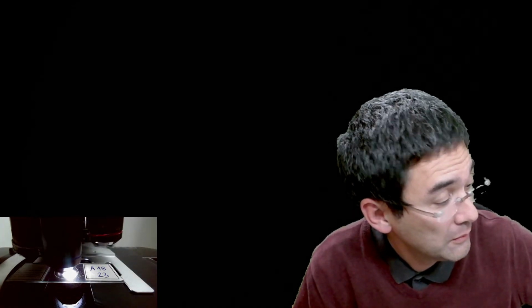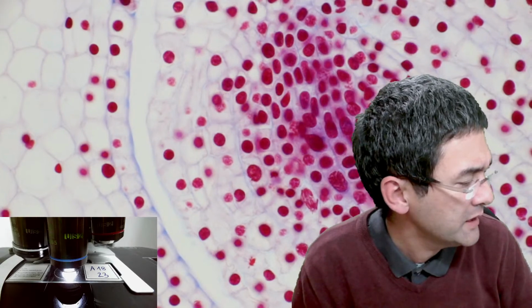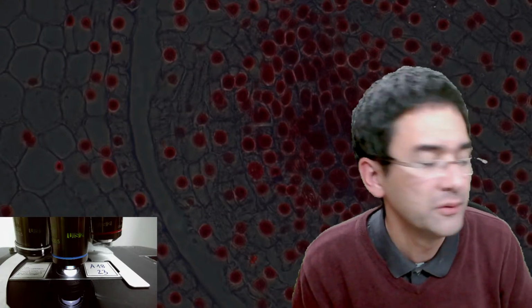Okay, so that's phase contrast here. I don't think that phase contrast actually would look very nice here. But let's have a look. This is not really a good phase contrast. This is how phase contrast looks like. You see, okay, not.